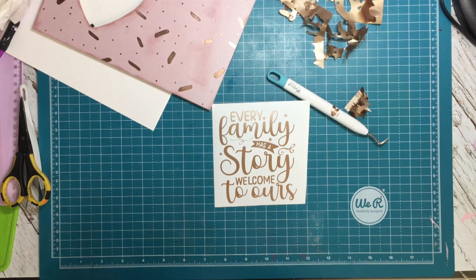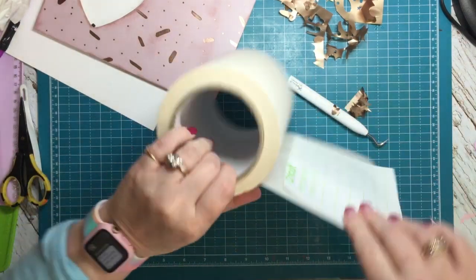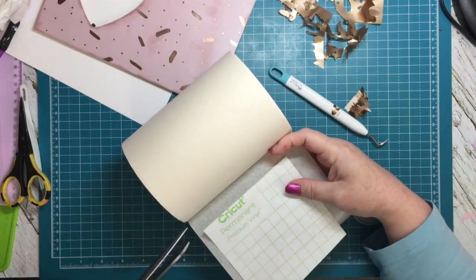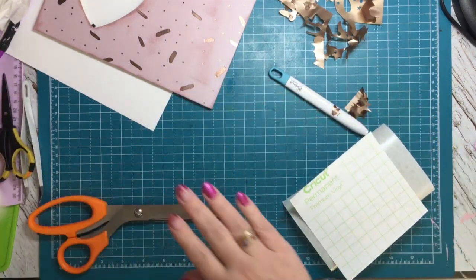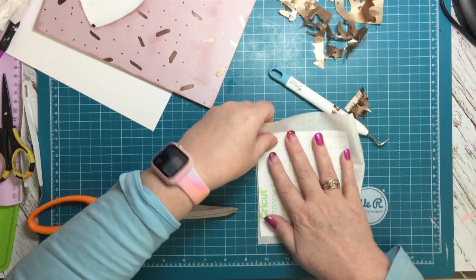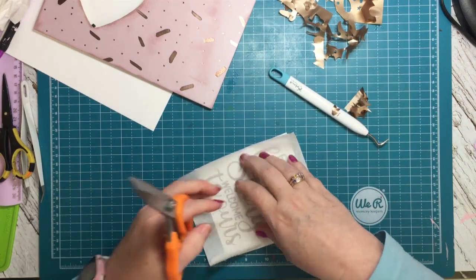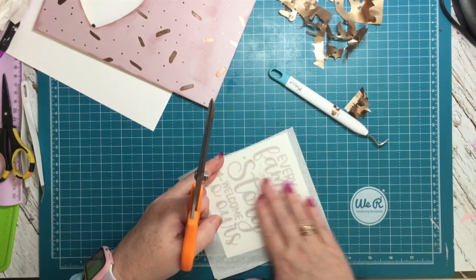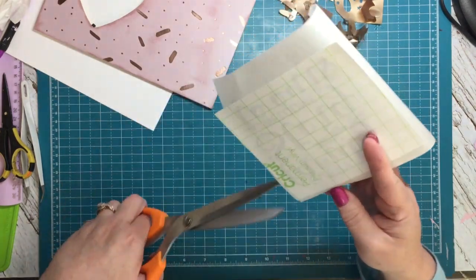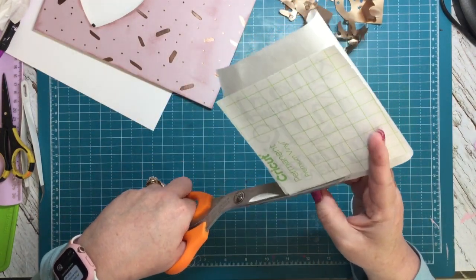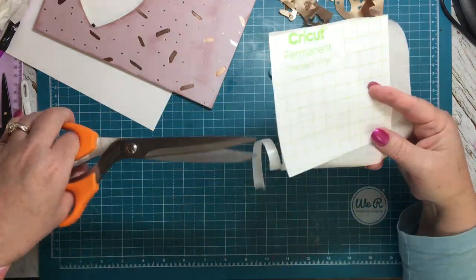Okay, I'm going to use this as my transfer tape because I'm doing it on paper and I don't want something with high tack. I'm going to trim this down. Talk about not having high tack. I'm going to trim it down so it's the same size as my vinyl.